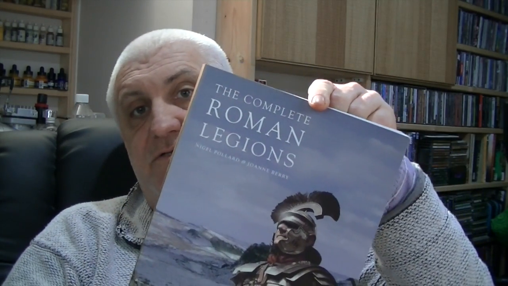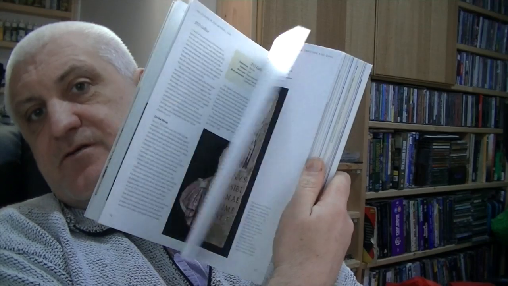And the other one I got was this one, the Complete Roman Legions. It promised a lot more than it actually delivered from the point of view of plates to do with the look and feel of the army. But by gum, has it got a lot of information in it. It's just incredible.